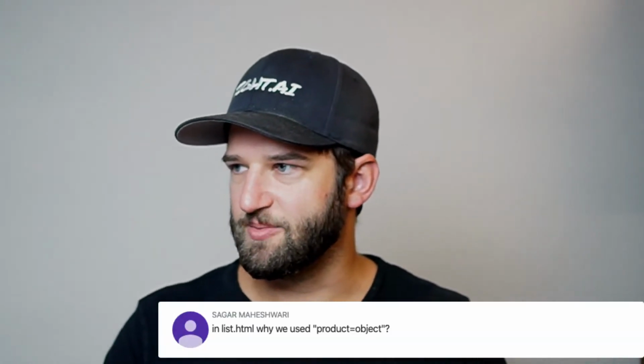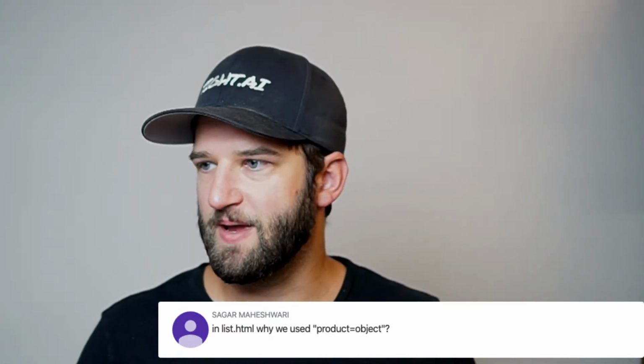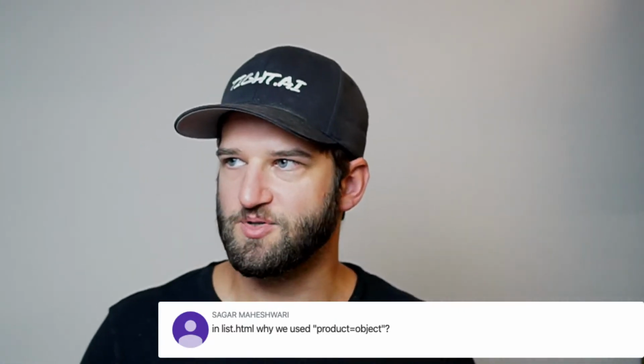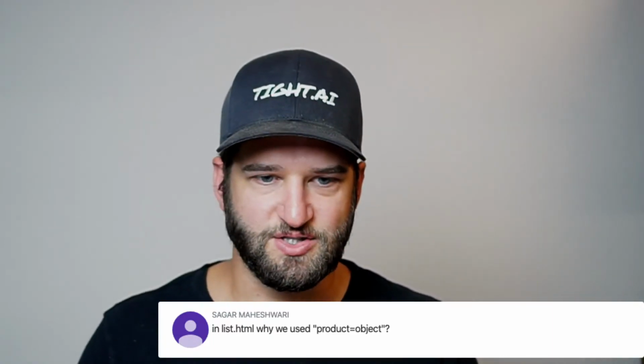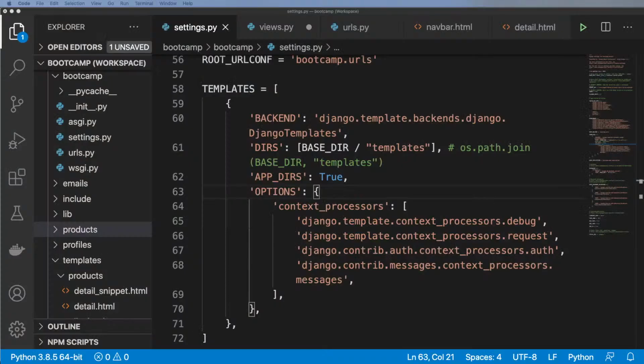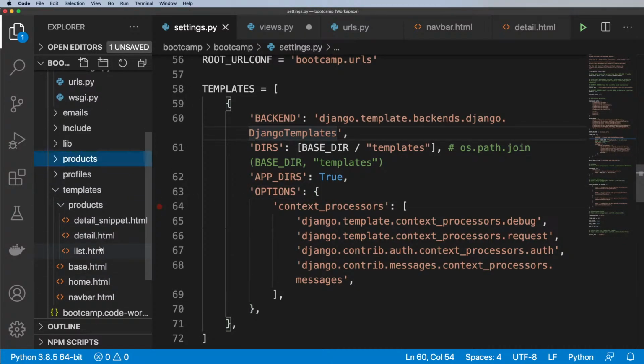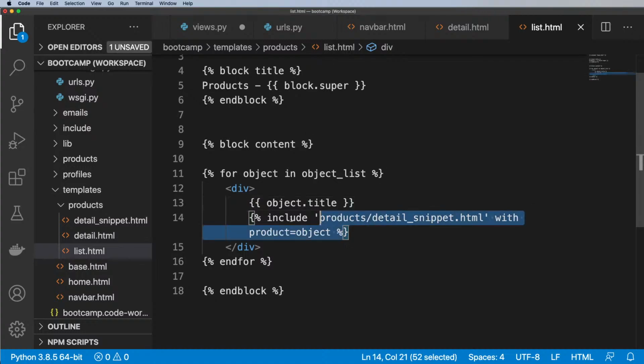Yeah, in list.html, why do we use product equals to object? Yeah, so this was meant to not confuse you with object, object, object everywhere. This is actually something I will definitely show you. Give me 1 second. Okay, so looking in our list.html, right here, this snippet here. So what I'm doing is I'm passing additional context in here. That additional context, this is the keyword and this is the value. So this is the key value pair.